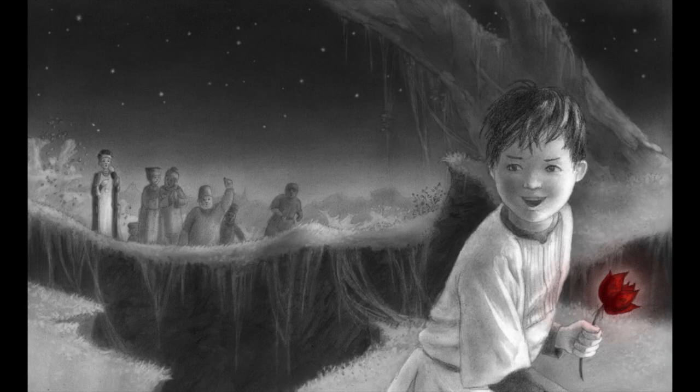Here's your next picture. This looks like a little boy is holding some sort of flower, and he might be running away. So what do you guys think is going to happen next? What is the boy doing, and who are the other people in the background? What's your prediction?